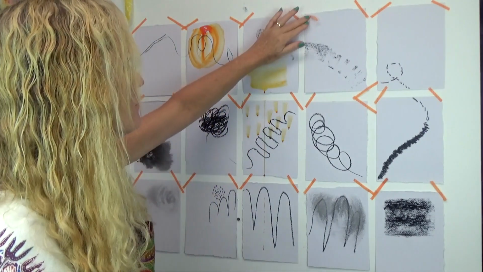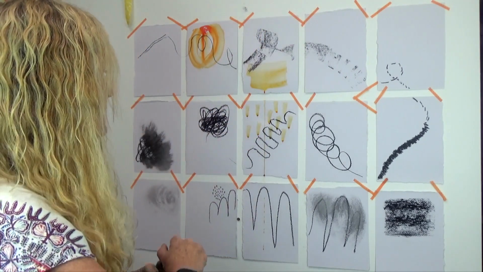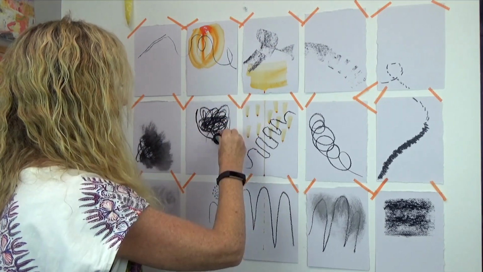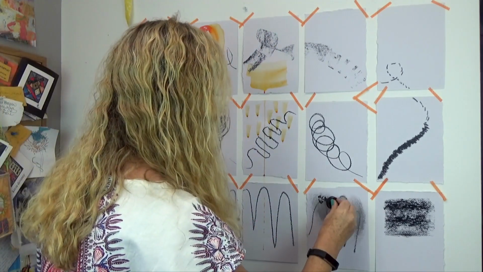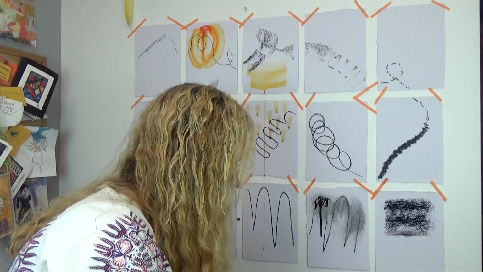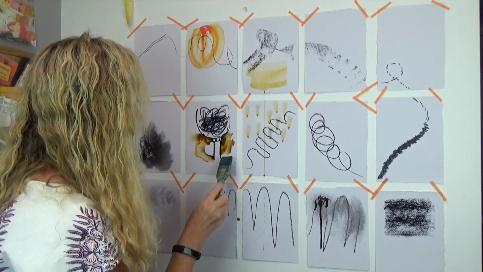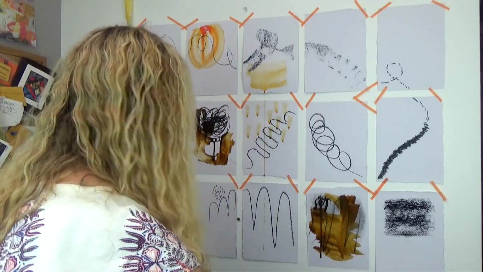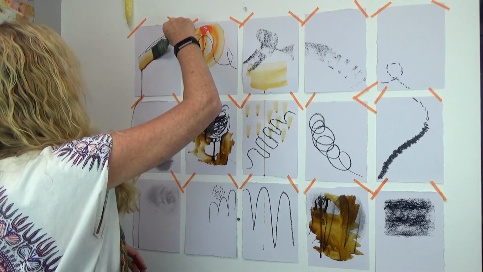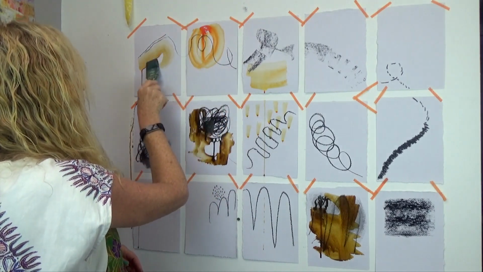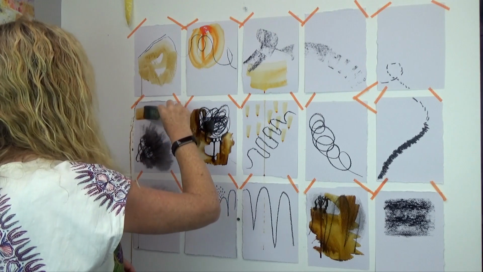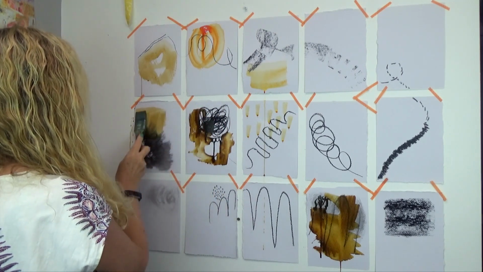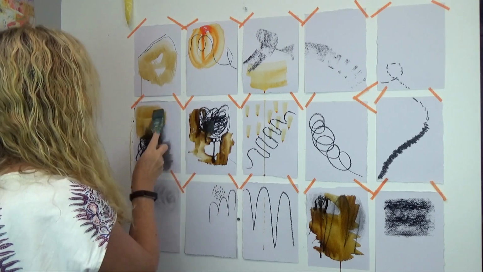So reaching for the Antelope Brown right now, and just in the same way, feeling that the energy of these marks right now are fairly random. I'm trying to dissect this as I move along.